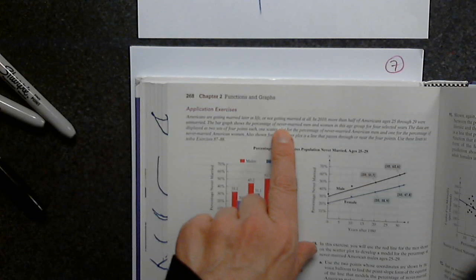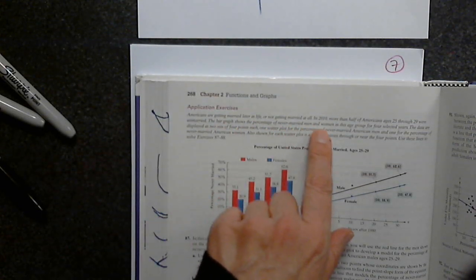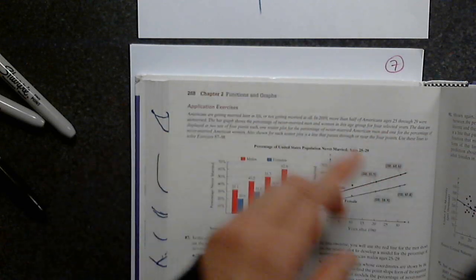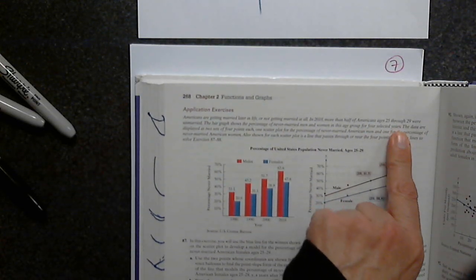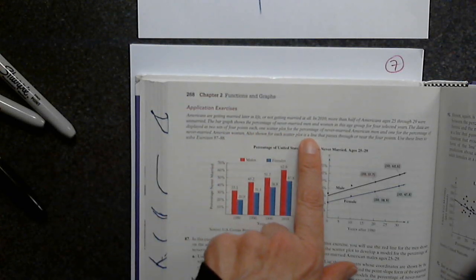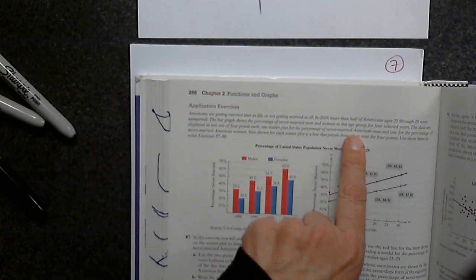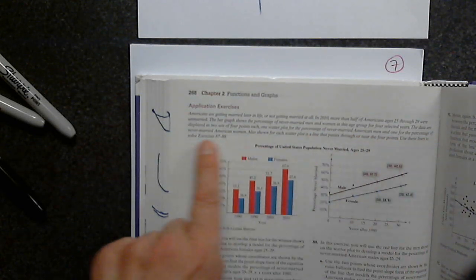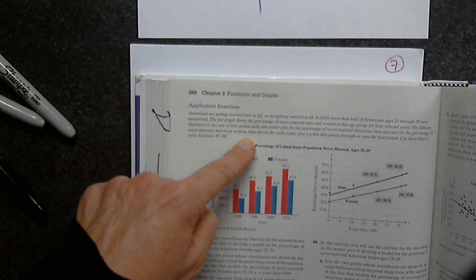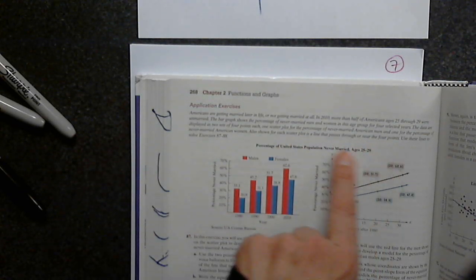The bar graph shows the percentage of never married men and women in their particular age group for selected years. The data are displayed as two sets of 4 points each, one scatter plot for the percentage of never married American men, and one for the percentage of never married American women, so male and female. Also shown is the line.